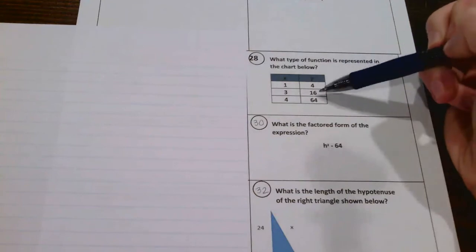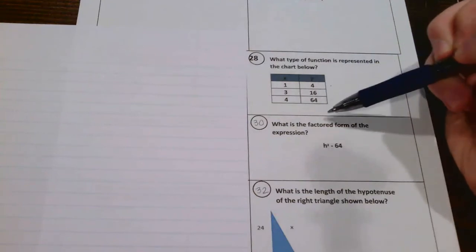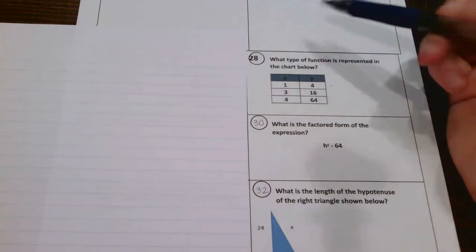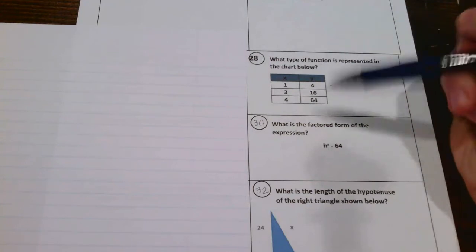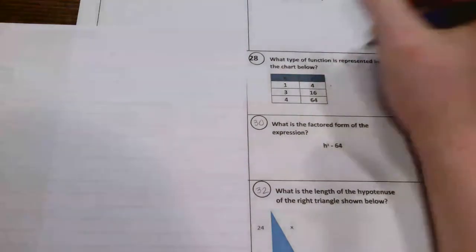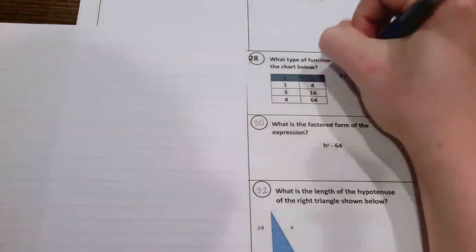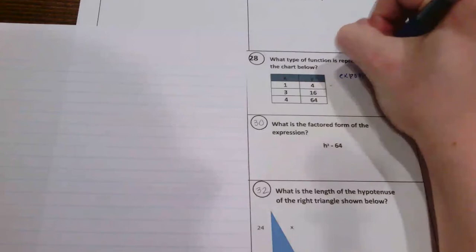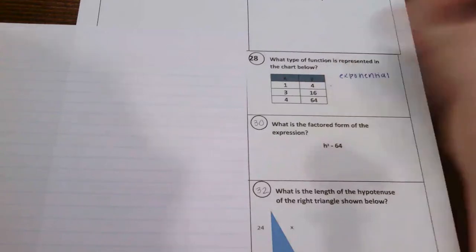So 4 times 4 is 16, 16 times 4 is 64. Since it is multiplication between the y values, this would be an exponential function. If it were adding, then it would be linear. So this type is an exponential function.